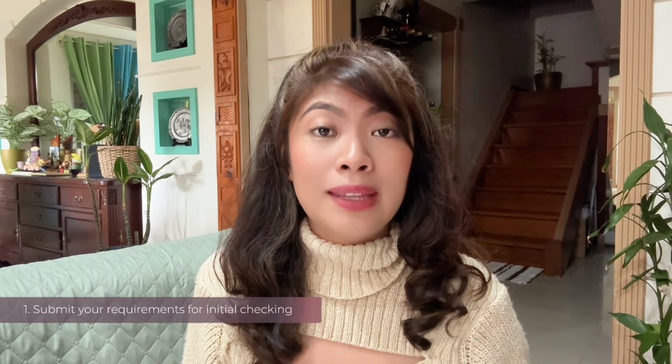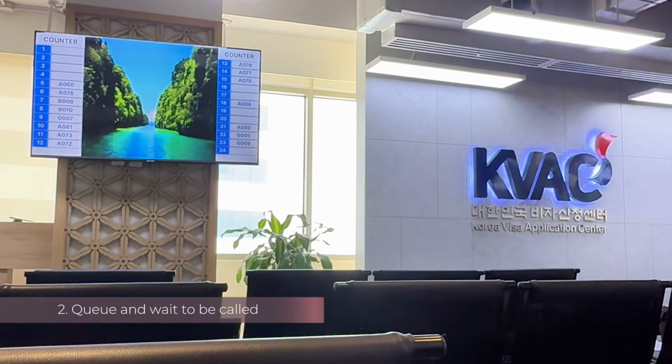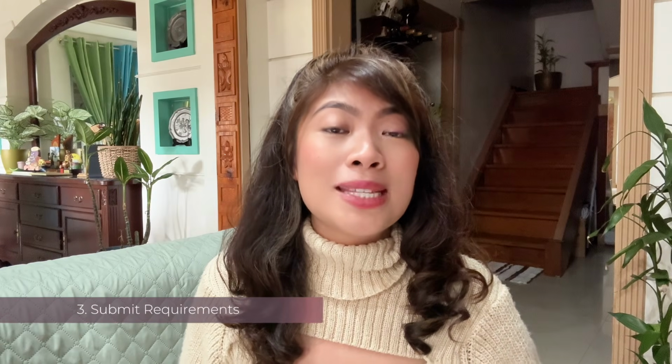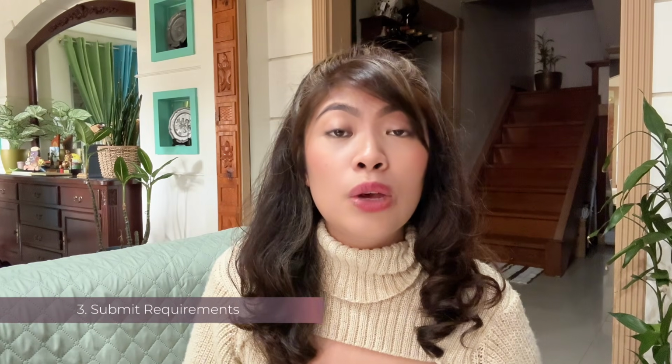Pagdating niyo sa application center, just go to the front desk and submit your requirements. If kasama kayo sa travel and you're representing a group, place your documents on the top so it's easier for them to check. Then, you'll be given a number. I waited for around 30 minutes before I was called. If you miss any documents, pwede kayong mag-print doon, which costs 20 pesos per page.